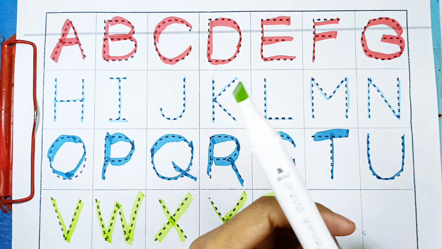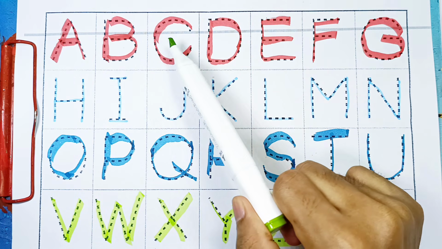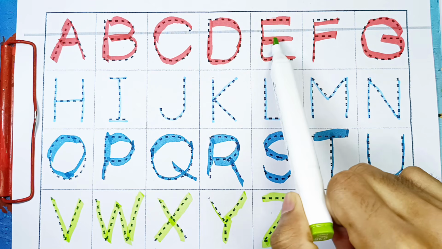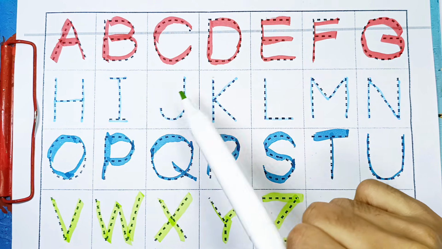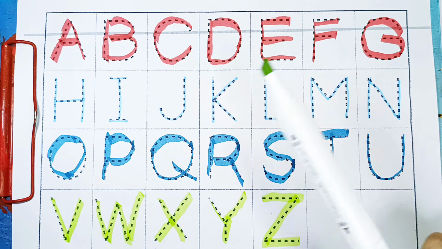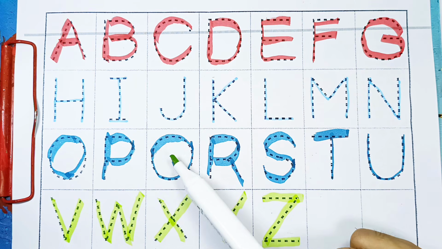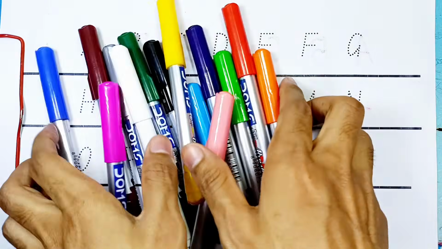Kids, today we're writing capital letter alphabets A to Z. A, B, C, D, E, F, G, H, I, J, K, L, M, N, and the next one is O, P, Q, R, S, T, U, V, W, X, Y, and the last one is Z.